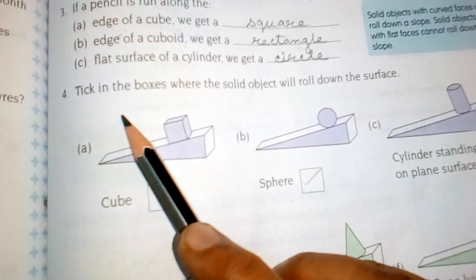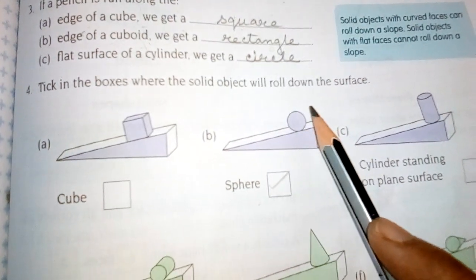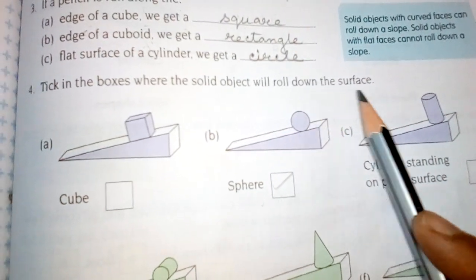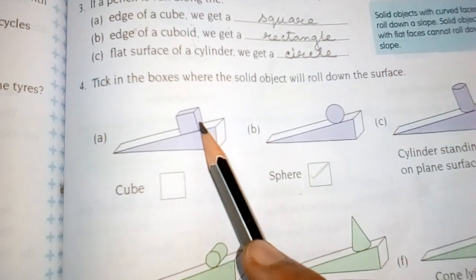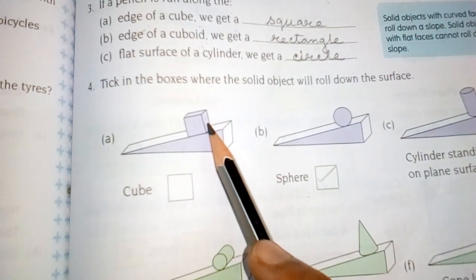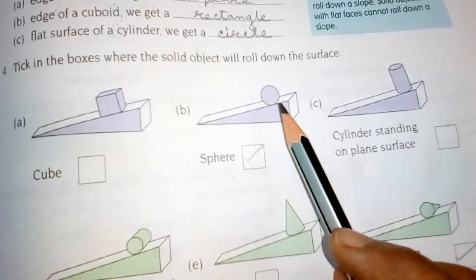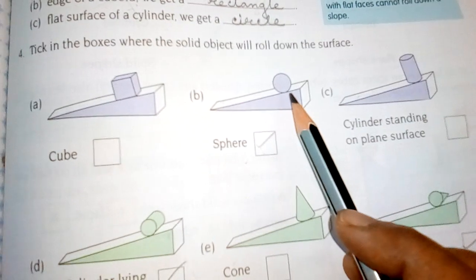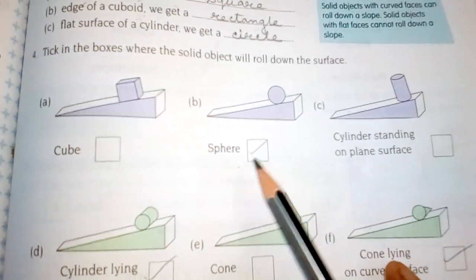Next, number 4, tick in the boxes where the solid object will roll down the surface. A, if you put the cube like that, then it will not roll down. So we will not put tick here. If you keep the sphere on that surface, then it will roll down. So we put tick here.